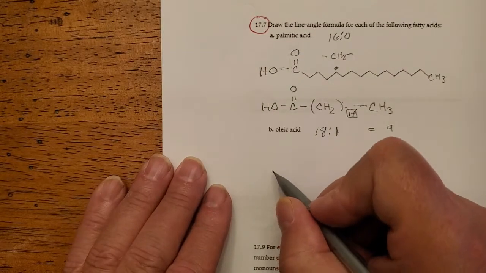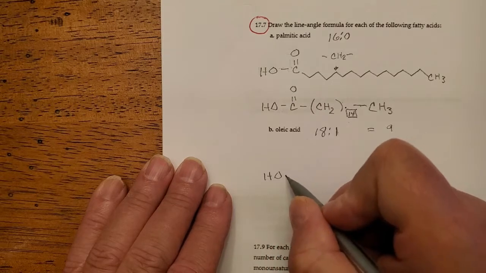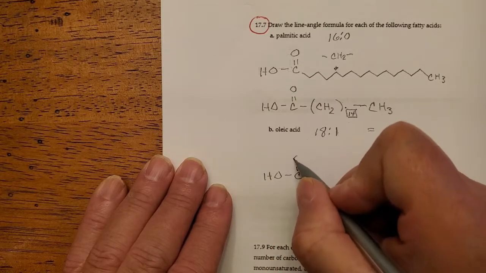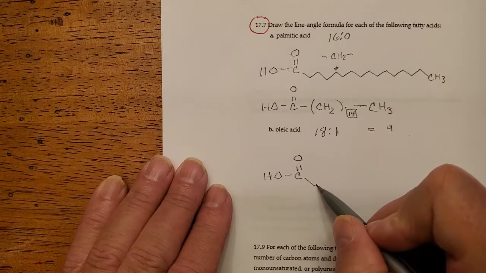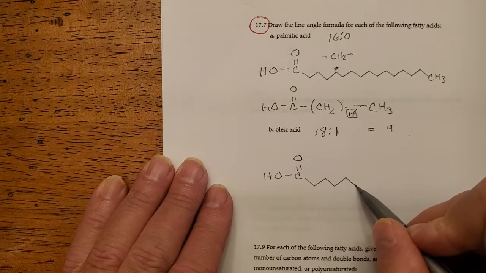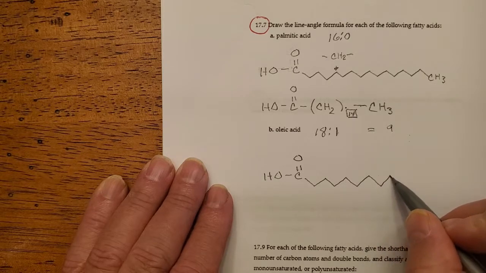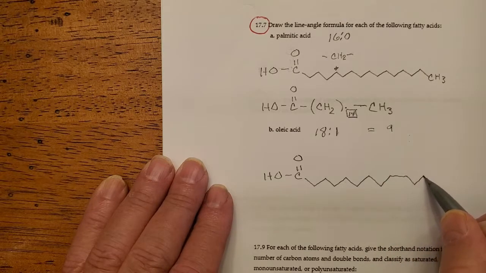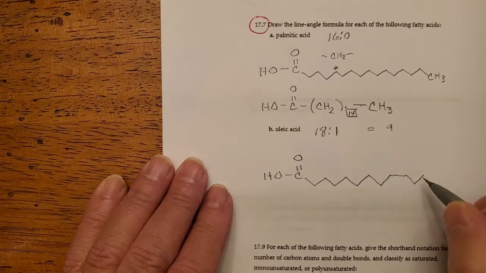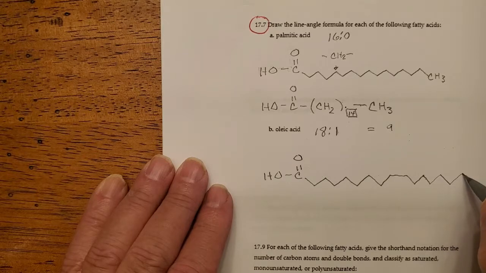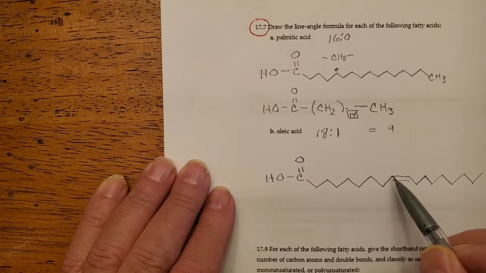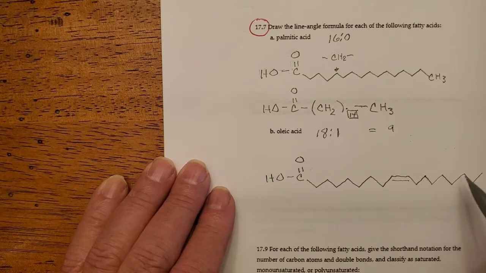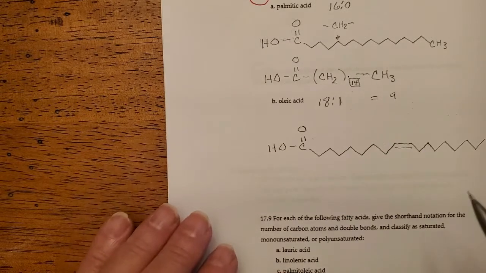Okay, so once again we draw our carboxylate. So that's 1, 2, 3, 4, 5, 6, 7, 8, 9, 10, 11, 12, 13, 14, 15, 16, 17, 18, and that's it. And the double bond goes there. Okay, that's the line angle.